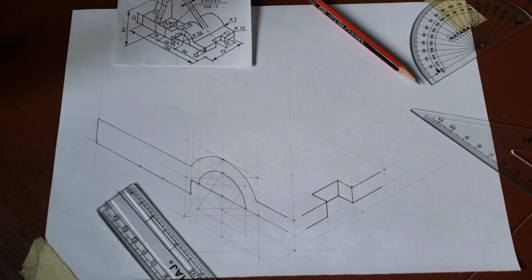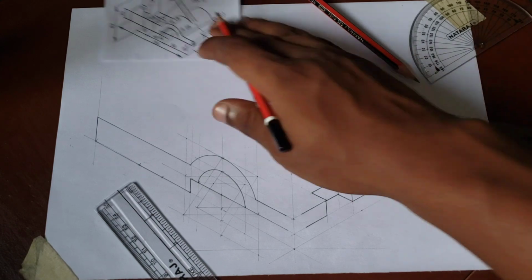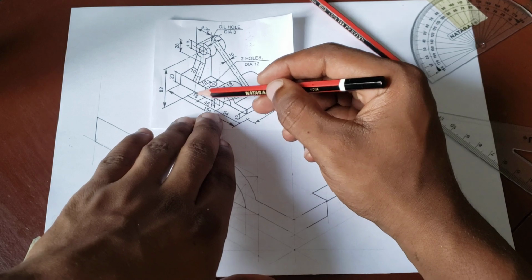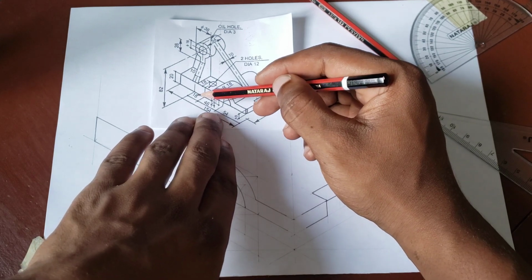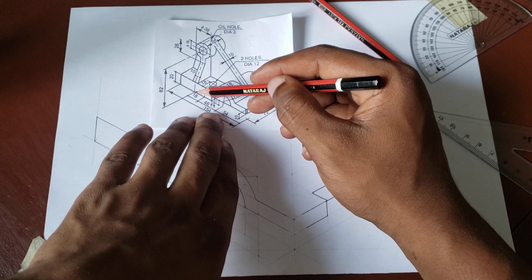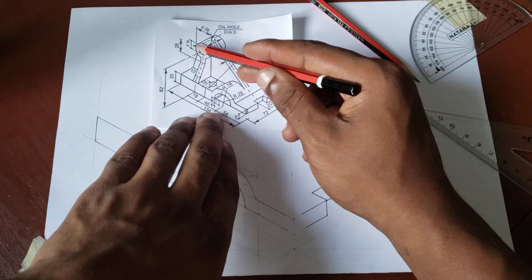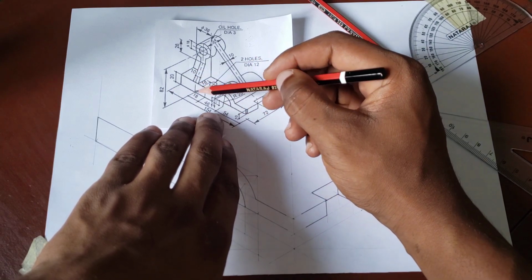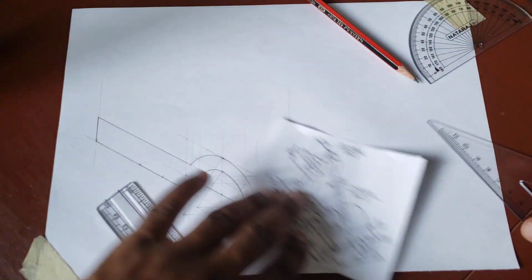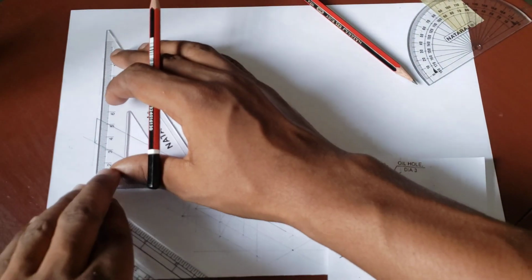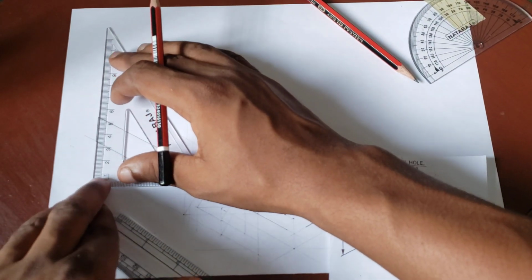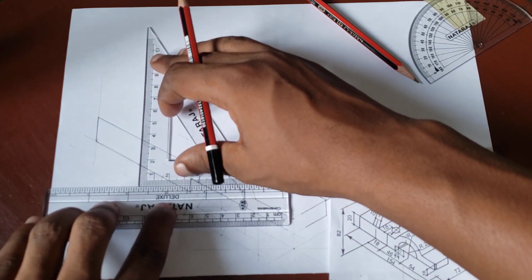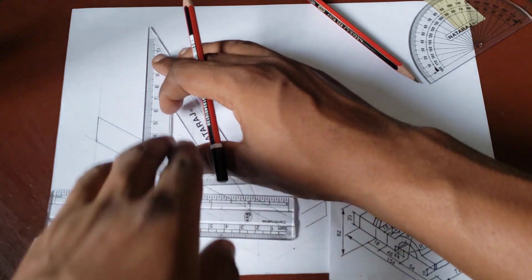Now thereafter, from my point here where I measured 18 millimeters, I'm going to draw a vertical line going upward, which will have the distance of 82 millimeters. Now first of all, I draw my line, which will be parallel to all vertical lines, from my point.